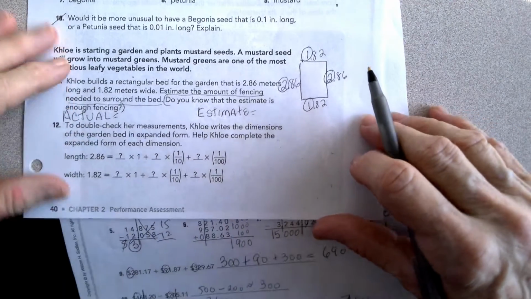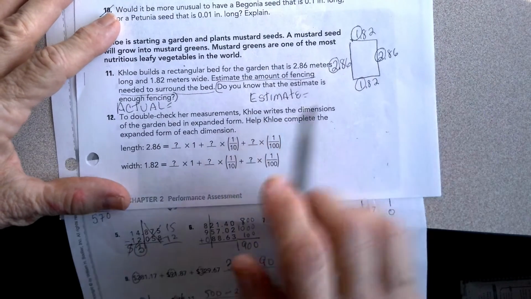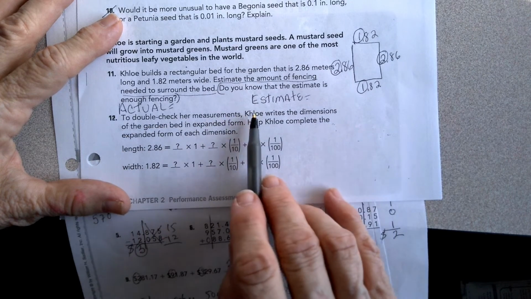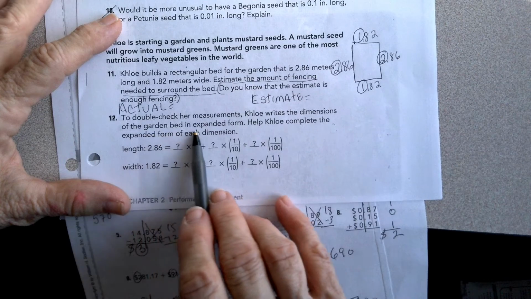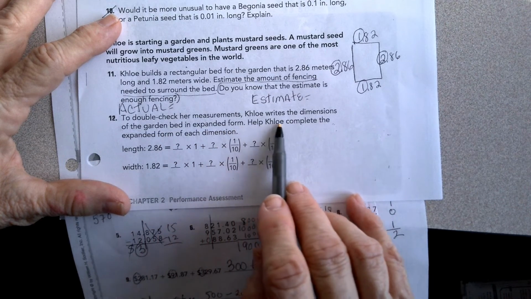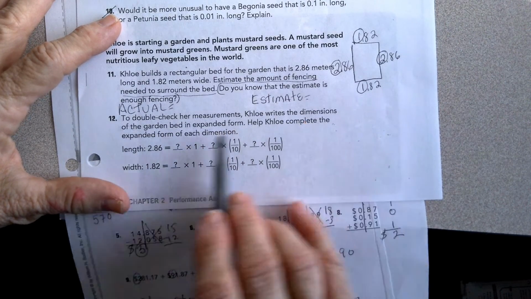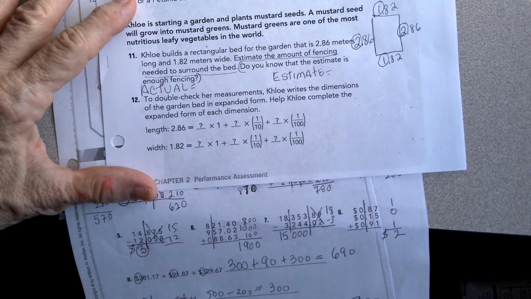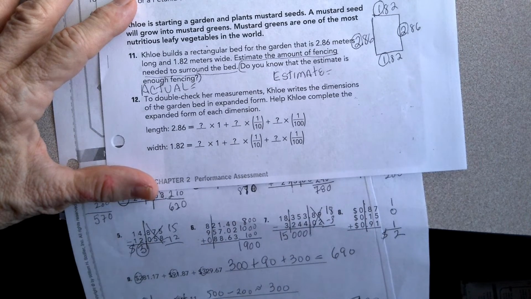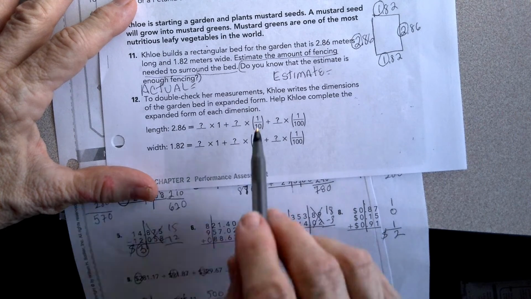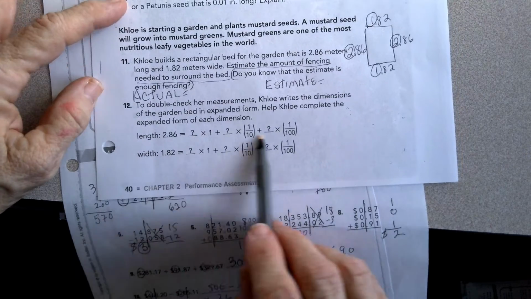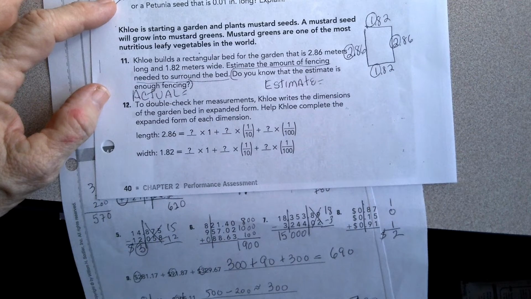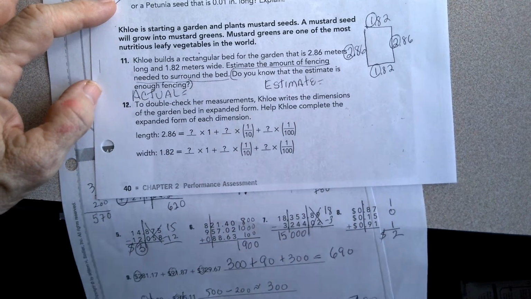So the next one, it says, to double check, she writes the dimensions of the garden in expanded form. Help Chloe complete the expanded form. So I don't think this helps her do anything. Do you think this helps her find the perimeter? I think they're lying to us that this helps her. To me, this would just confuse us more, wouldn't it? Chloe's lying.